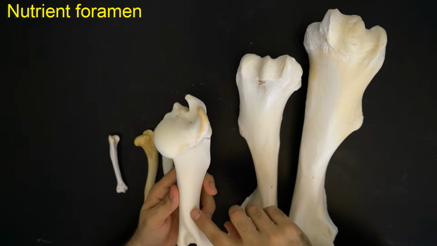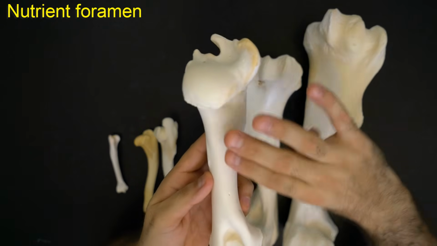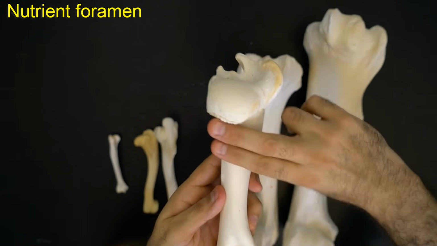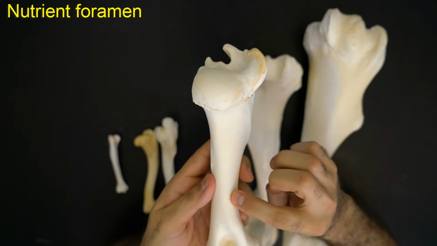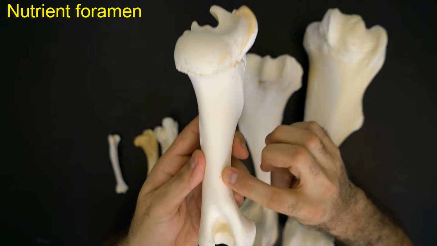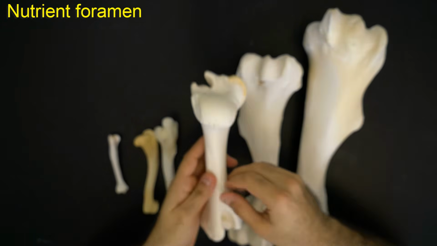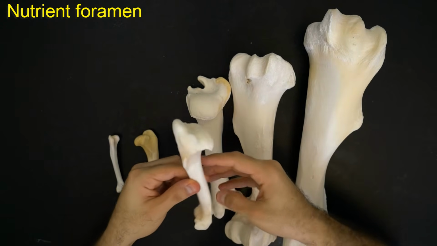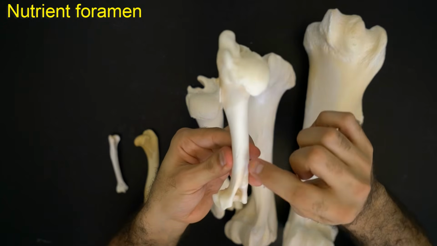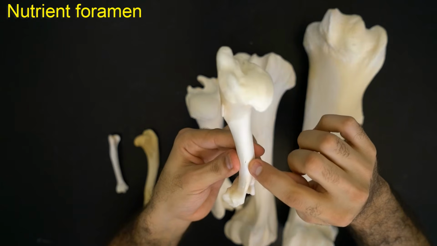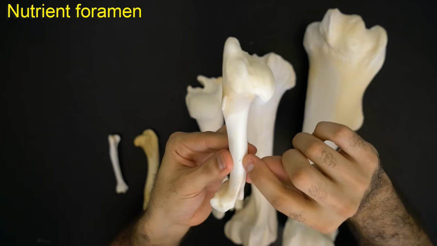In the ox, the nutrient foramen is located on the caudal surface of the humerus, here in this area. What about the sheep? Yeah, exactly. Caudolaterally, this is the nutrient foramen.